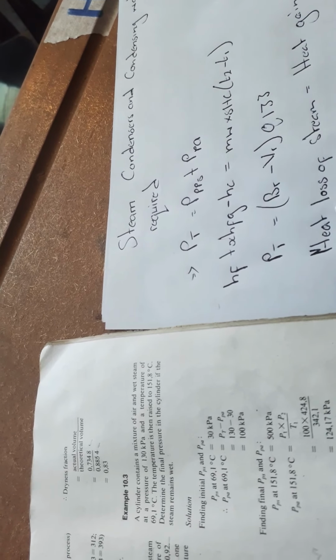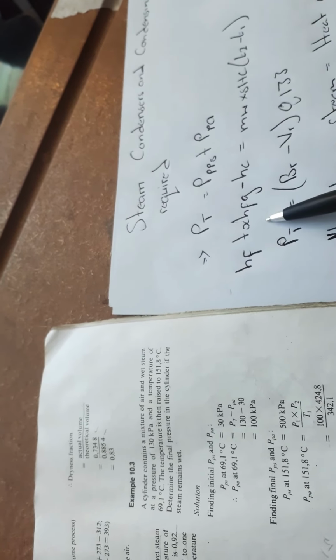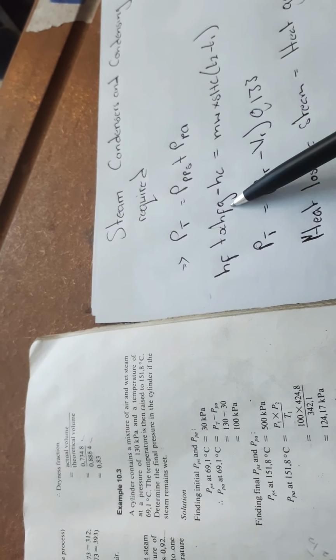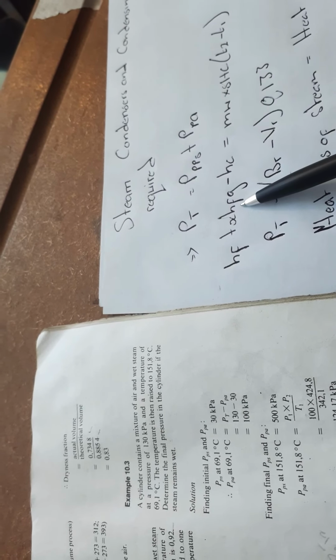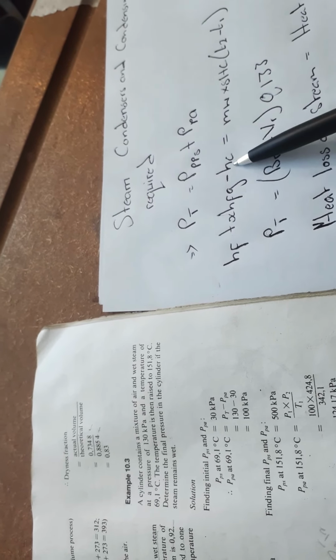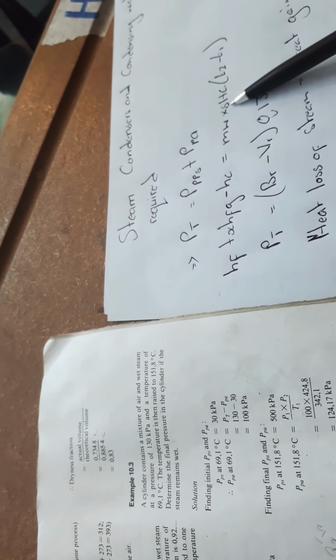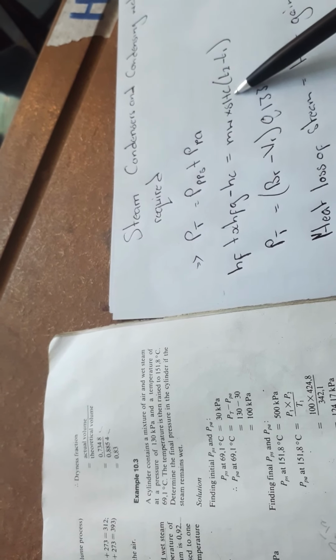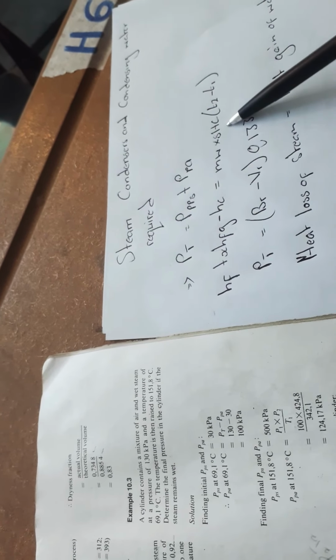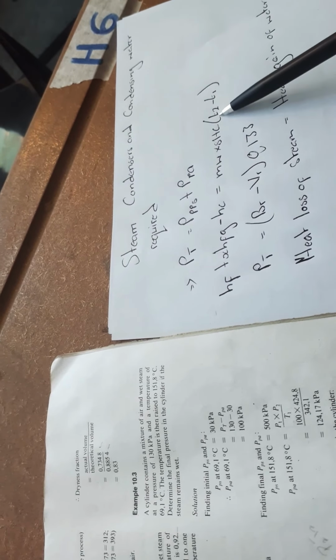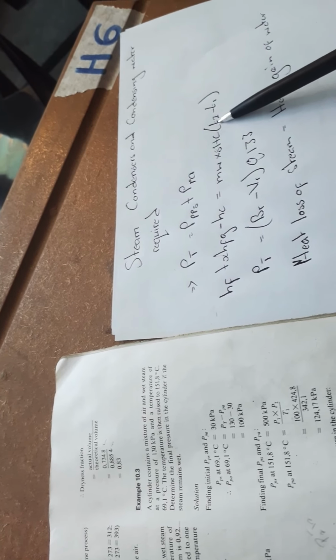So that's why they came up with this equation. The formula to calculate the heat of the steam is going to be hf plus x, which is the dryness fraction, times hfg, minus hc. And the heat of the water is going to be the mass of the water multiplied by the specific heat capacity of water, which is sometimes given, sometimes not. If it is not given, you take it as 4.187, multiplied by t2 minus t1, which is the final temperature minus the initial temperature.